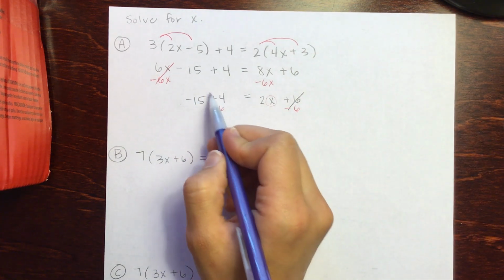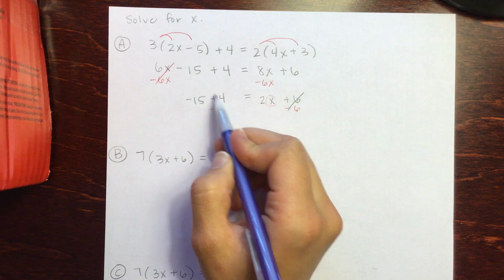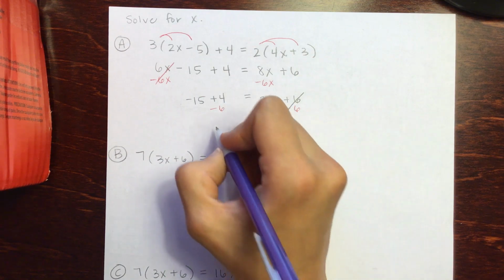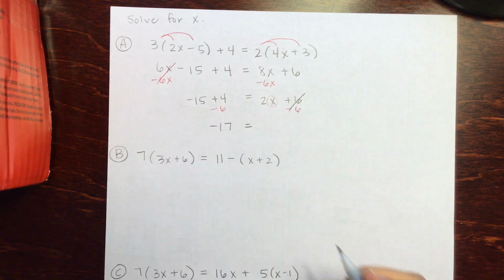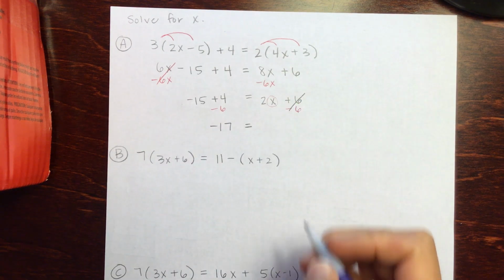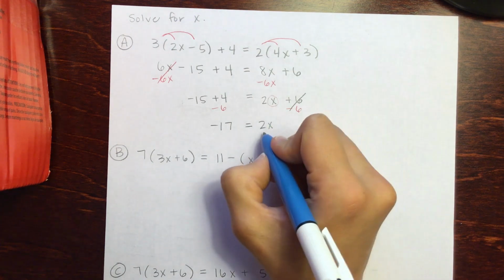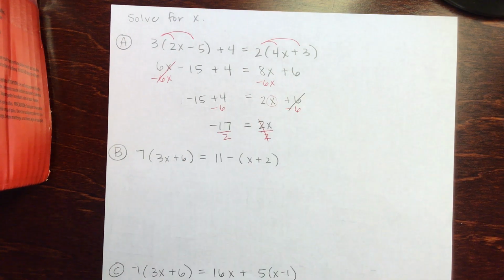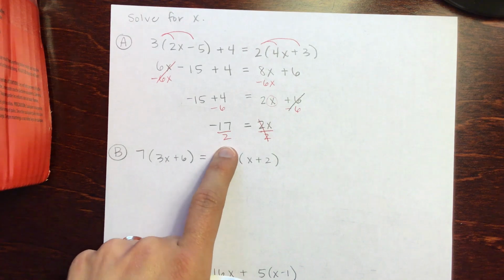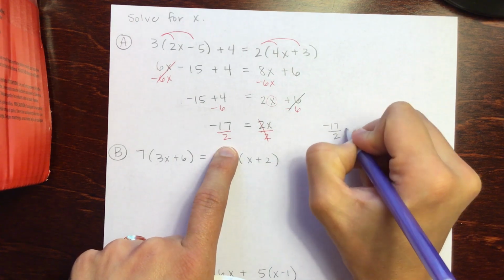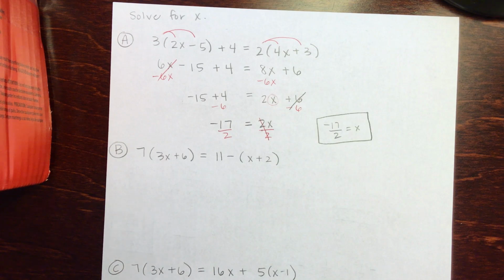I'm going to add all those pieces together. Negative 15 plus 4 is negative 11, minus 6 is negative 17. And now divide by 2. Final answer, you can leave it in either fraction form or you can give me the decimal answer. I'm going to leave it as a fraction. Simplify your fraction if possible. In this case, it doesn't simplify, so that's it.